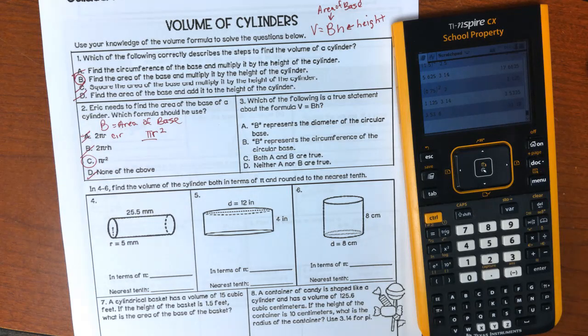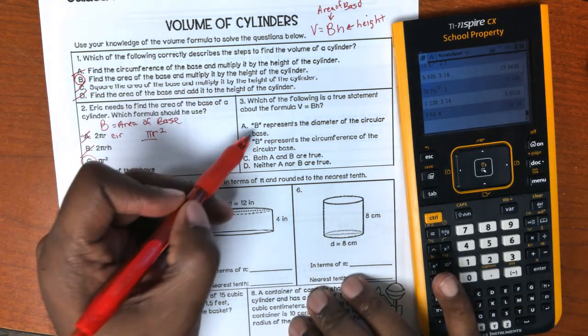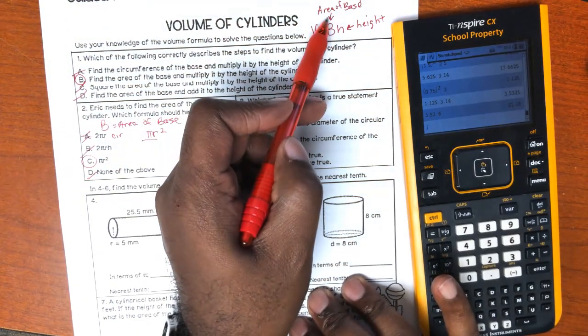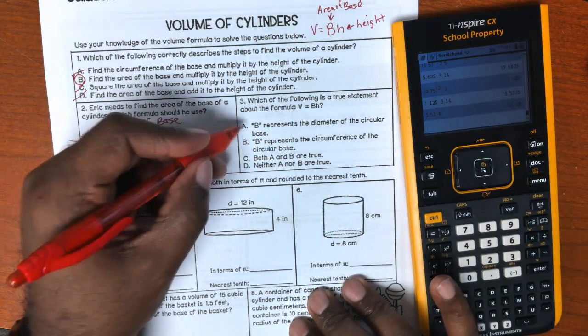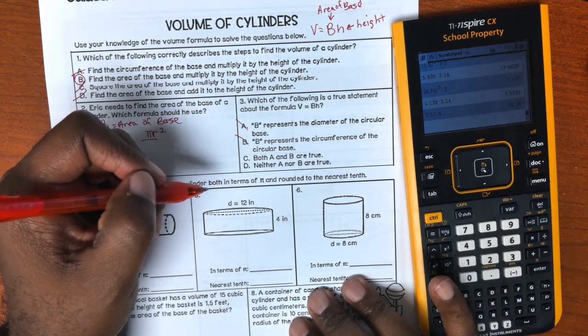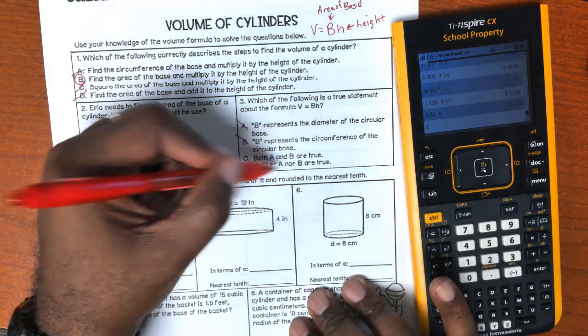So then, number 3, which of the following is a true statement about the formula V equals BH? B represents the diameter. Well, we've already said that B is area of the base, so to not waste time. B represents circumference. We know both of those are wrong, so we're going to say neither A and B are true.